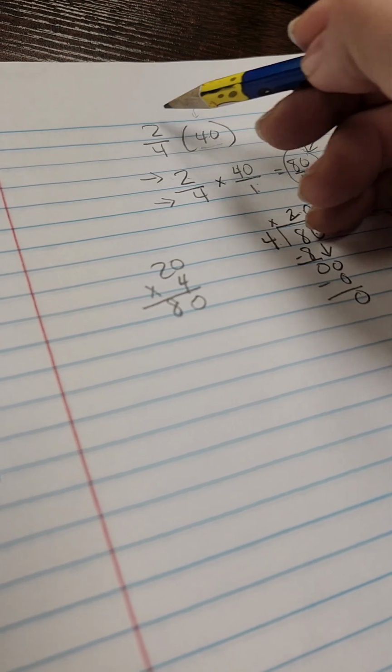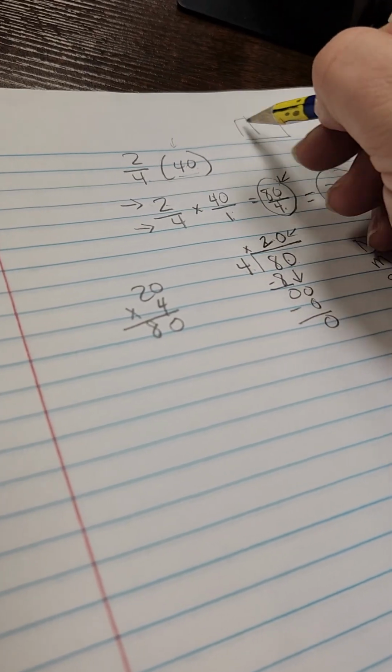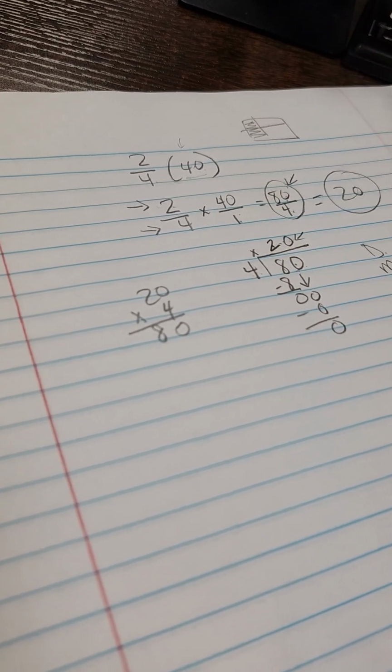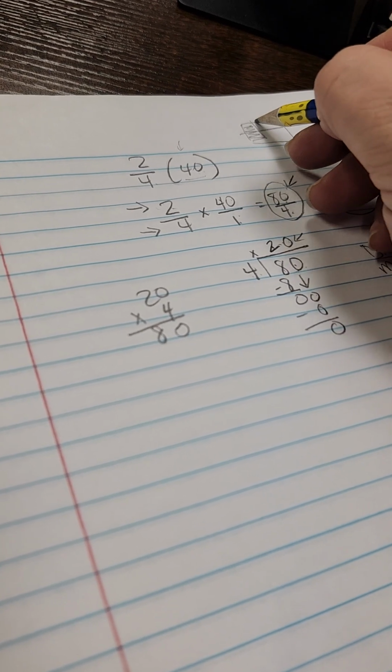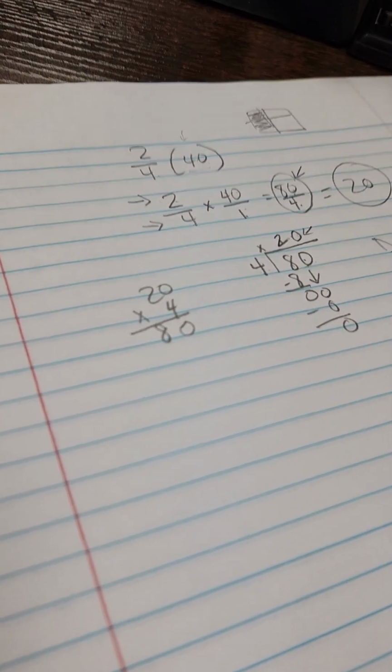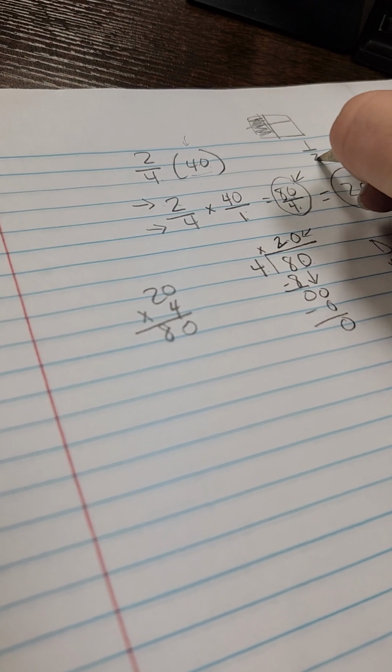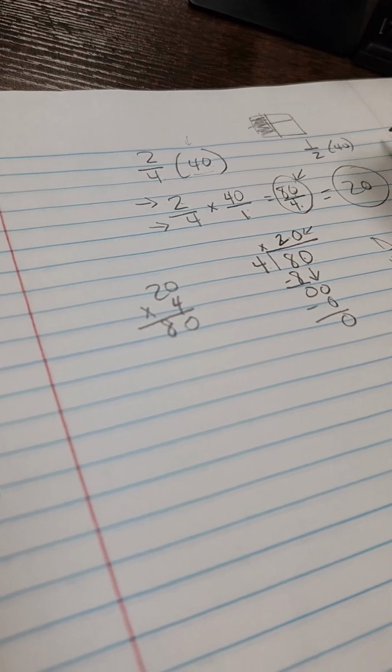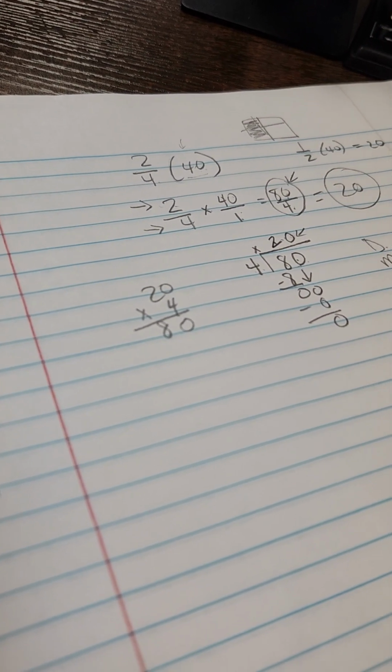So really, if I look at this, 2/4 is the same as a half. If this were drawn better, this would be a half. So this is really just half of 40. And half of 40 is 20, so I can check that, and that's correct.